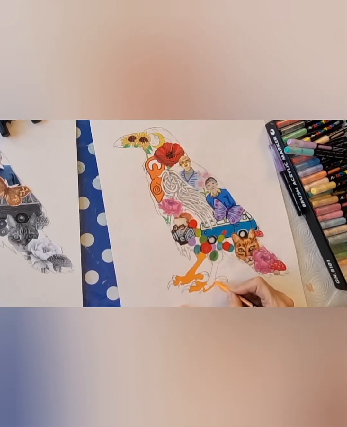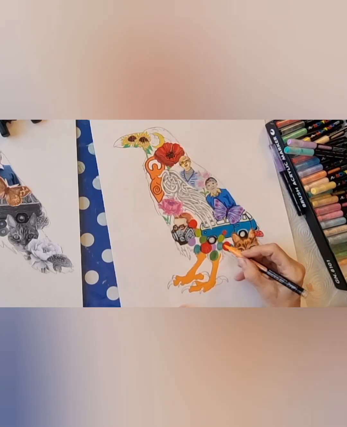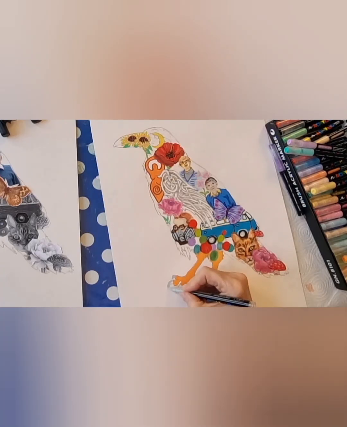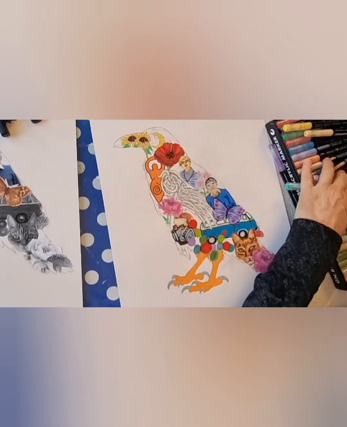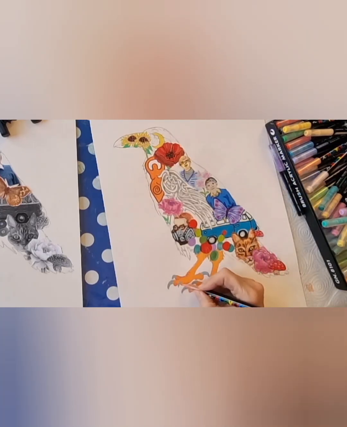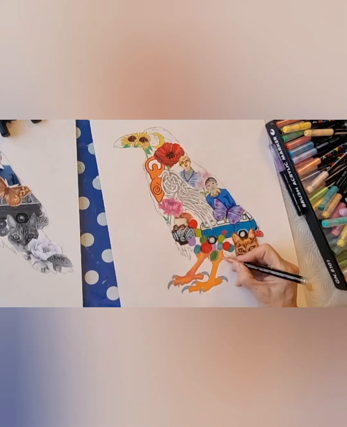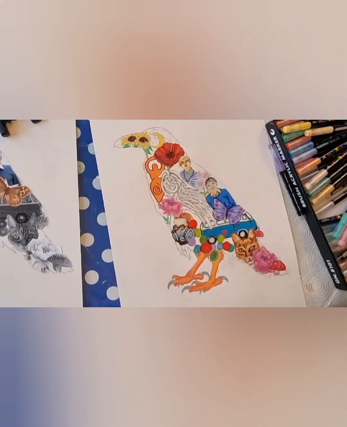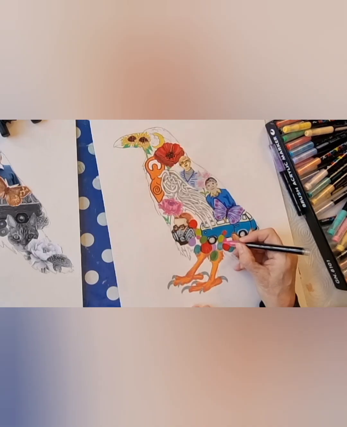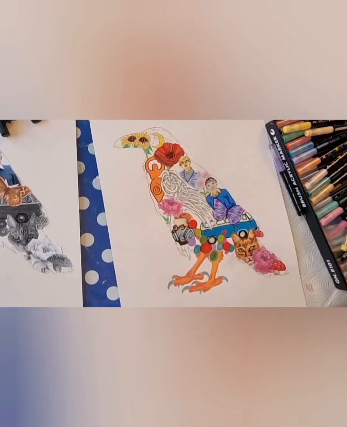I'm going for a nice bright foot to contrast against the background. I want this bird to really stand out against whatever background I put it on. He's coming along well now.